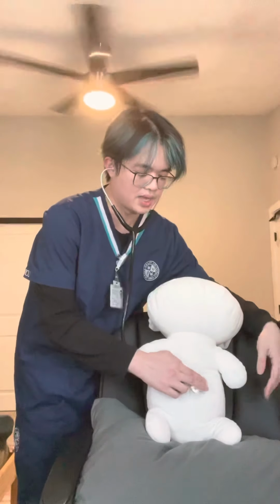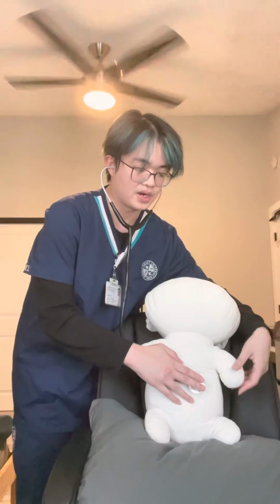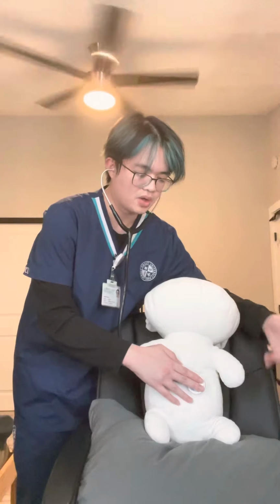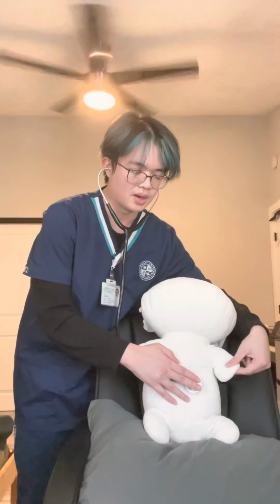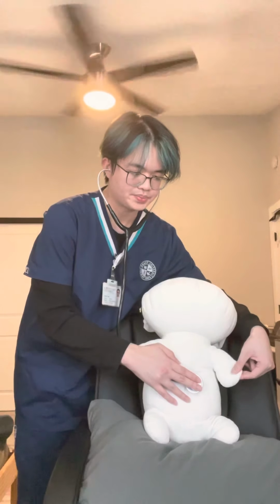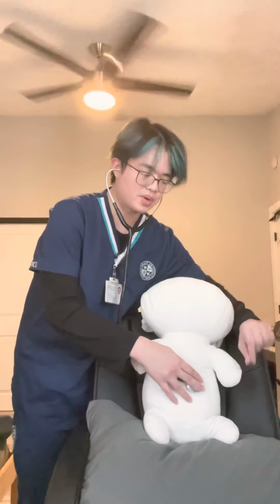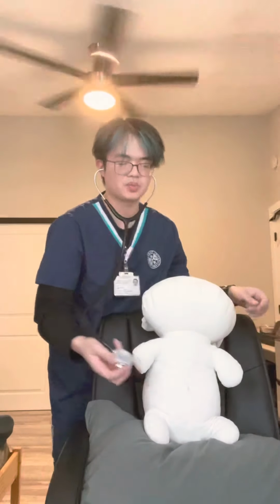I will also leave my stethoscope in for a full minute for apical pulse while I'm palpating the patient's left radial pulse. Okay, after 1 minute, patient's apical pulse is 70 beats per minute, and patient's radial pulse is also the same, which indicates no pulse deficit.